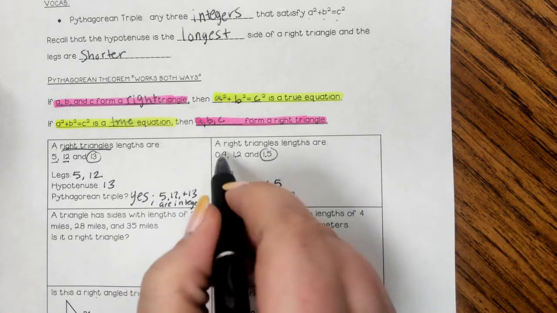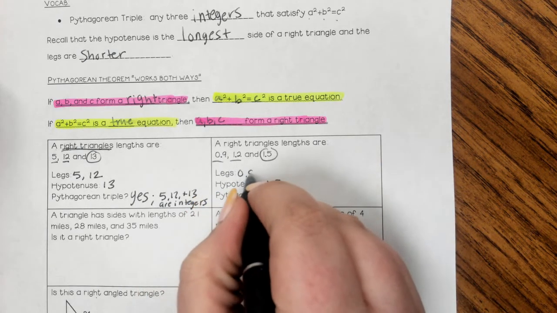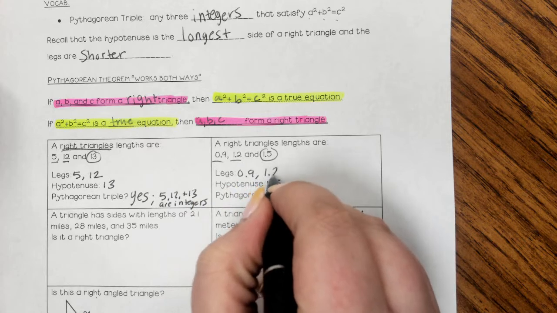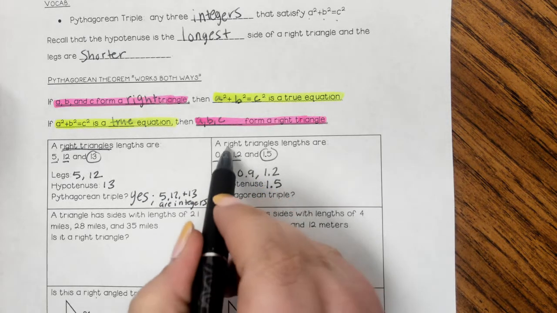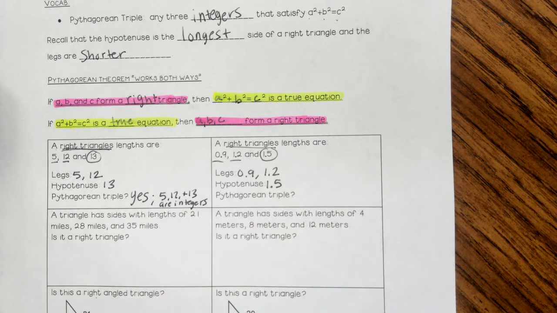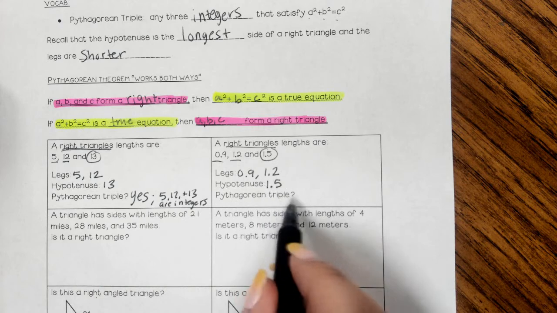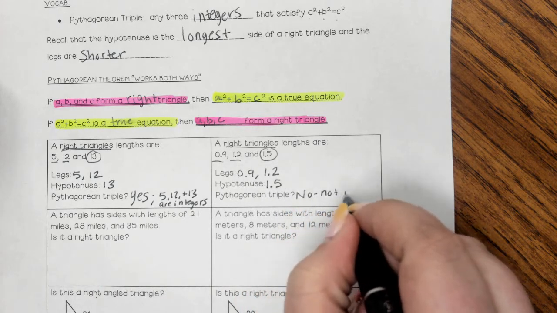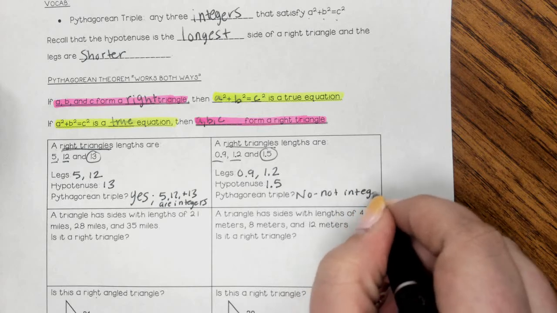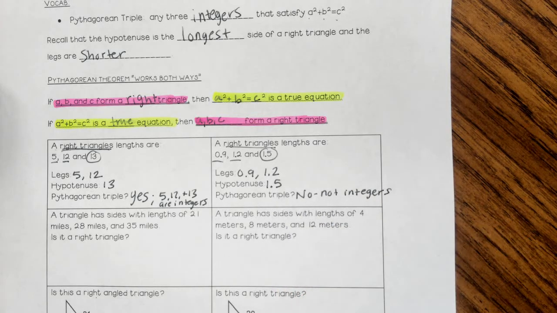The shorter lengths are 0.9 and 1.2. Now I know these form a right triangle, except these aren't integers. Since they're not integers, I can't have a Pythagorean triple. So even though those three lengths form a right triangle, they're not a Pythagorean triple because they're not integers.